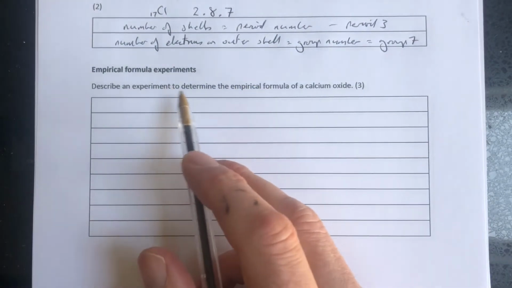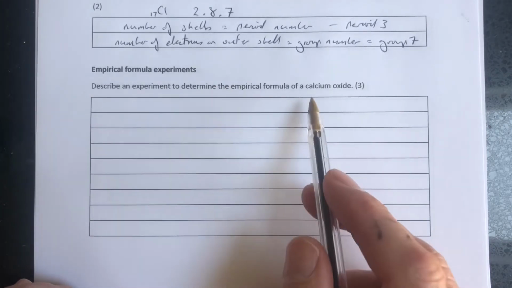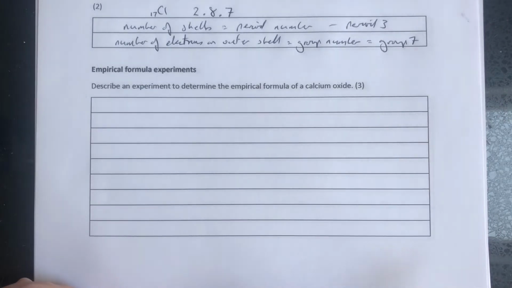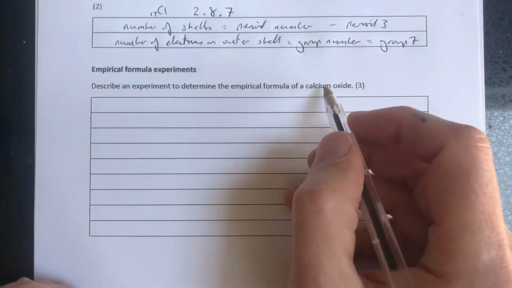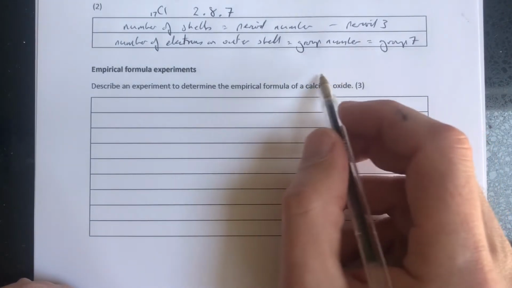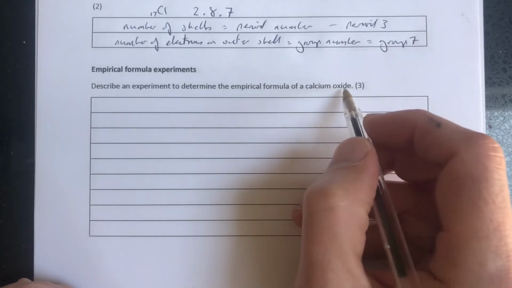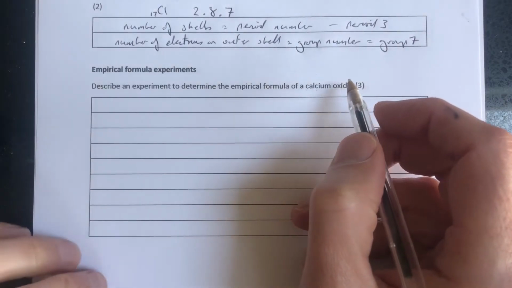An empirical formula experiment. How do we do an experiment to determine the empirical formula of something like calcium oxide? Well, empirical formula, that is the simplest ratio of, in this case, calcium to oxygen. So we need some measurements about the mass of calcium in calcium oxide and the mass of oxygen in calcium oxide.